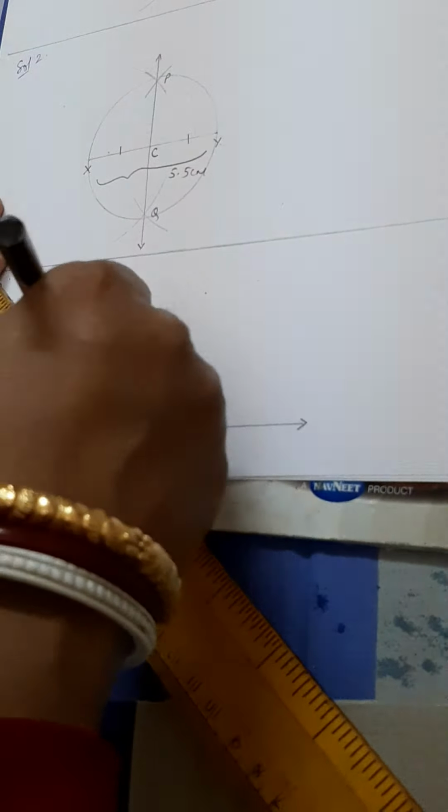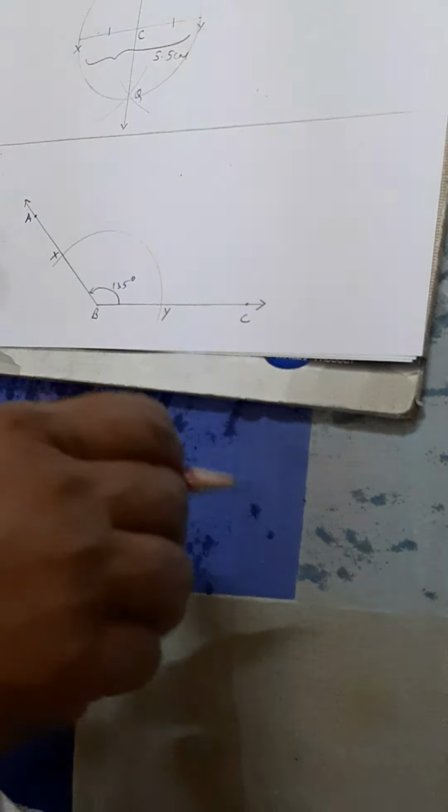So this angle is basically 135 degree, and now I have to bisect it. Bisect means I have to divide it into two equal parts. So I have to draw the angle bisector. I will make an arc such that I get two intersection points. Let me name the angle ABC. So angle ABC is 135 degree. Let us say this is X and this is Y. So X and Y are the intersection points.